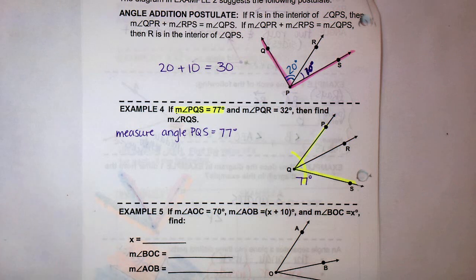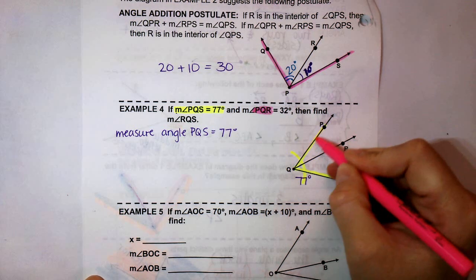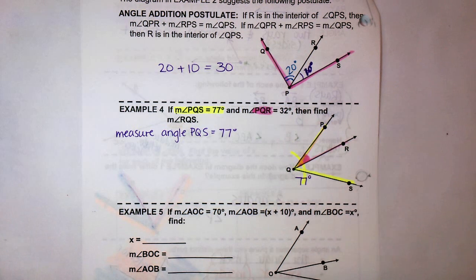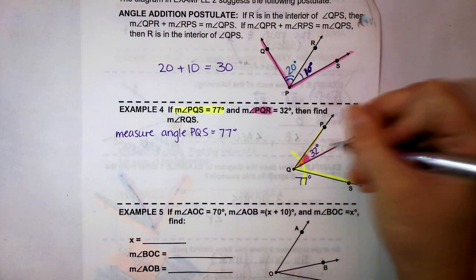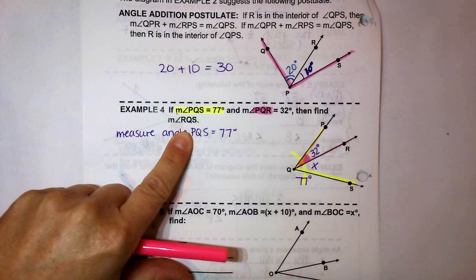Then I'm given PQR. So from P to Q to R, that's this inside one, the top one. It's 32. Then they want us to find RQS. That's my X down here.